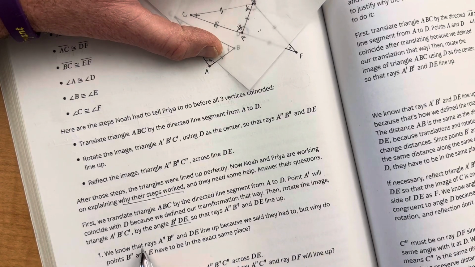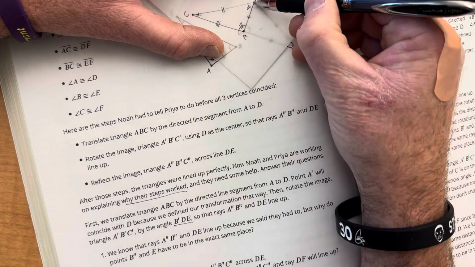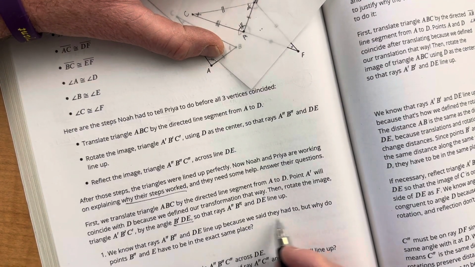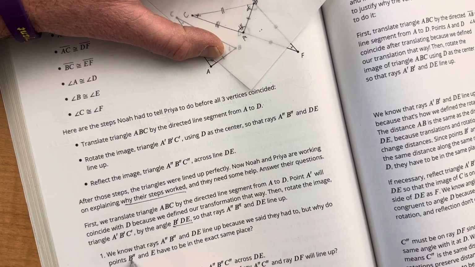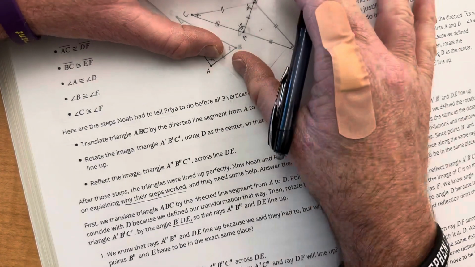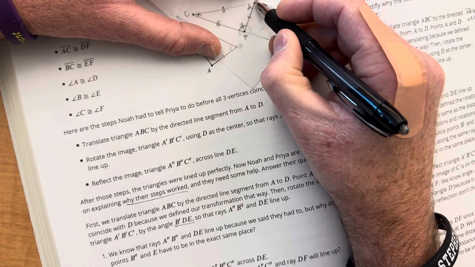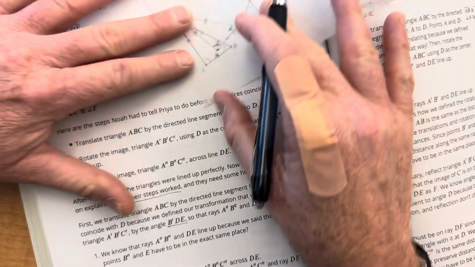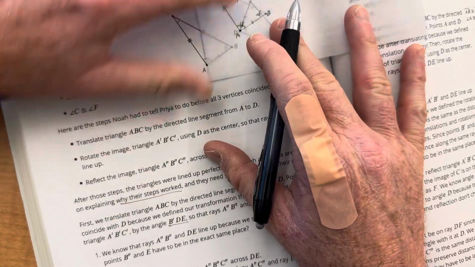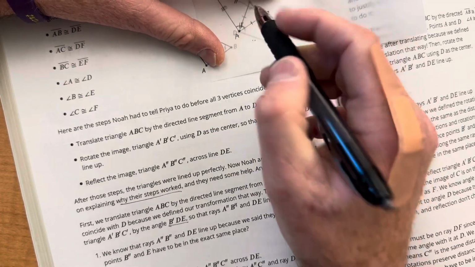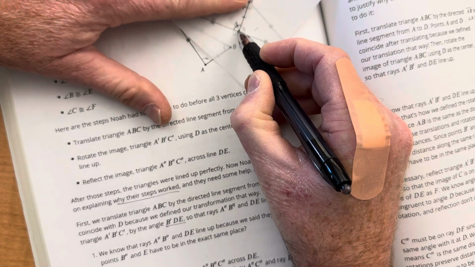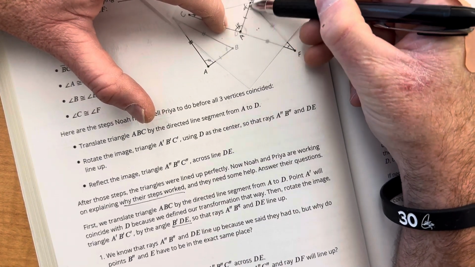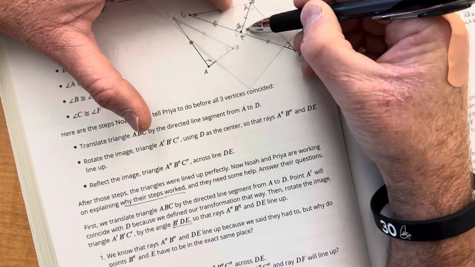We know that A double prime, this one, B double prime, and DE line up because we said they had to. But why do points B double prime and E have to be in the exact same place? Well, if we translate there, rotate there, these have to be in the same place because these triangles are congruent.